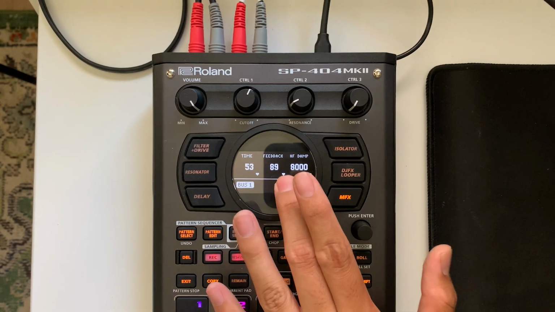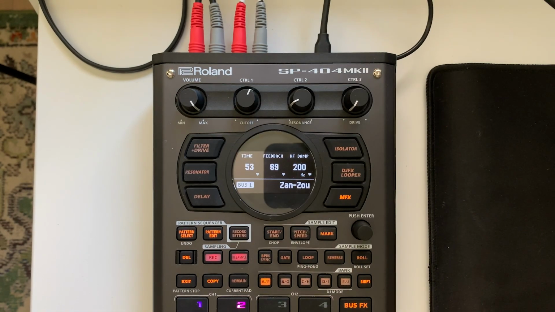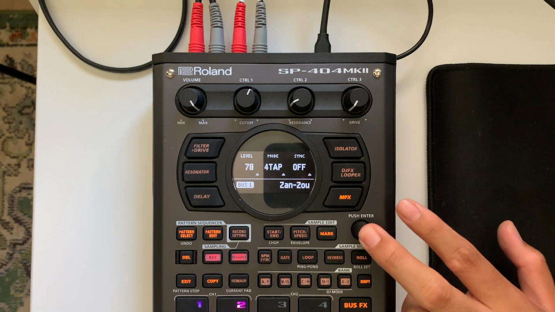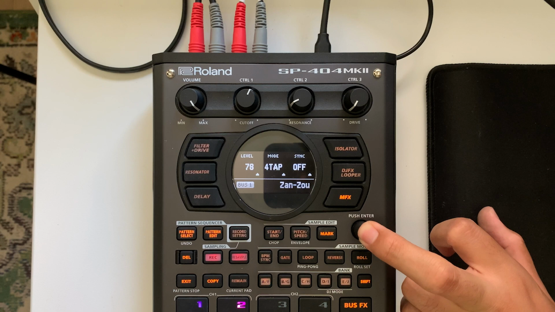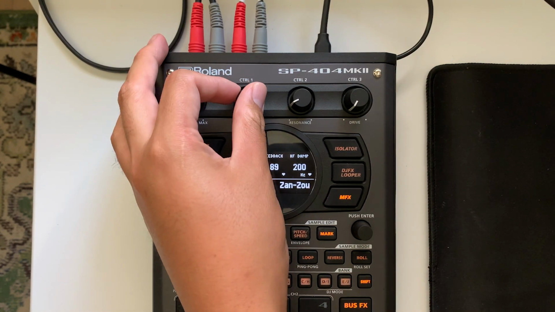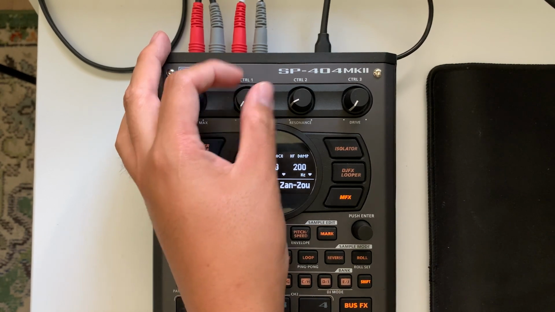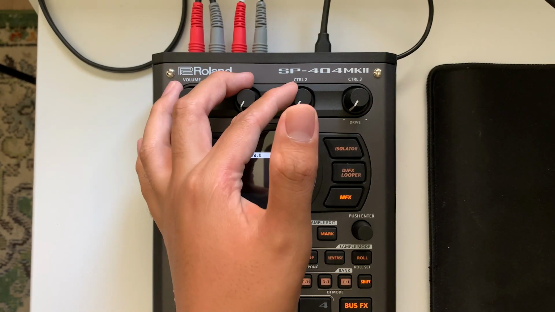You have time, feedback, high filter, damp. And you also have a second menu, which if I go back to it, you have level, mode, and sync. What time does is set the sound delay time, how much time you want on it. Feedback, of course, is the amount of feedback that you're going to get on the effect.